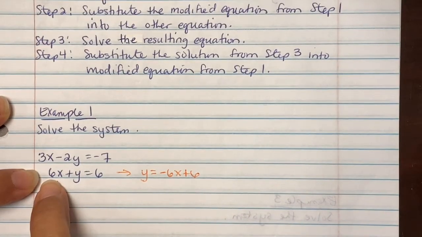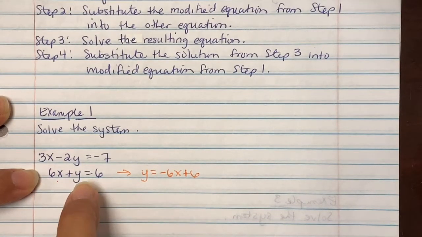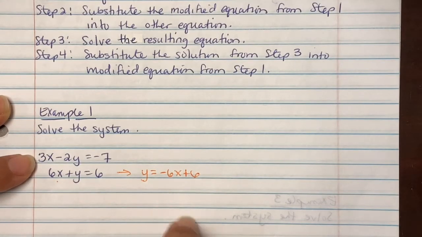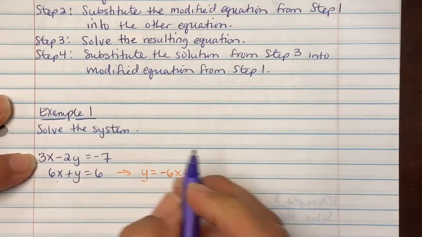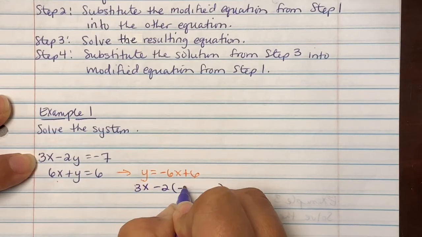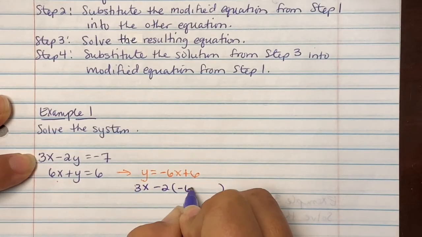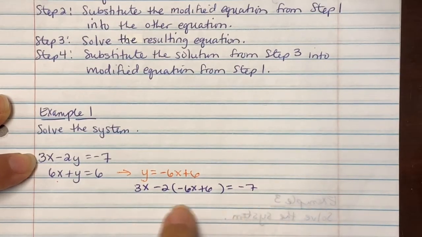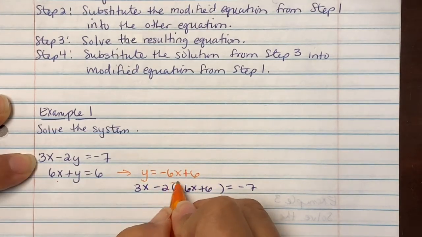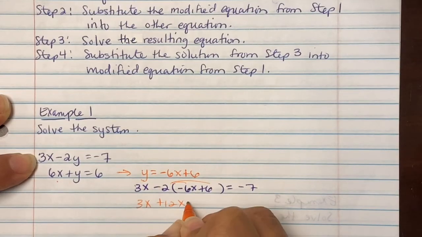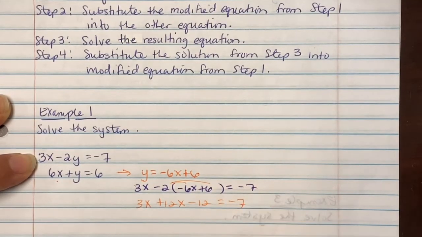So step 1 says isolate one of the variables from one equation. I took the second one since it's easier to solve for y. Then it says substitute that modified equation into the other equation. So I'm going to take my first equation that we didn't change and write 3x minus 2, and in parentheses, I'm going to stick in what y is equivalent to: negative 6x plus 6, equaling negative 7. So now I have a new equation to solve with only the variable x involved. You're going to distribute to become 3x plus 12x minus 12 equaling negative 7.